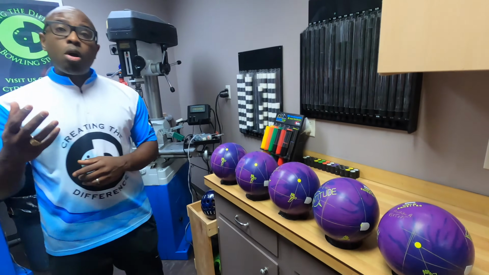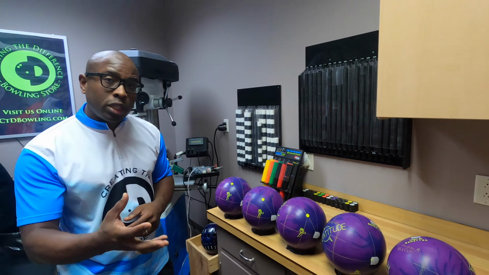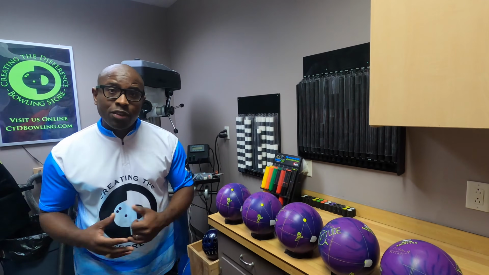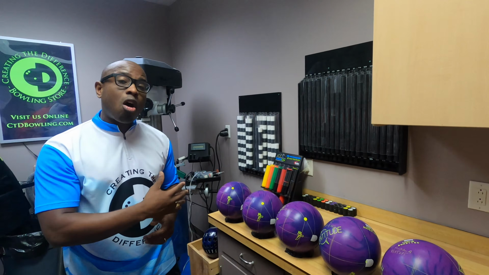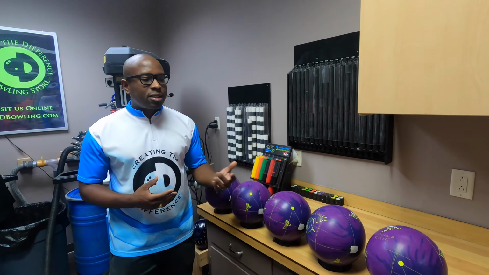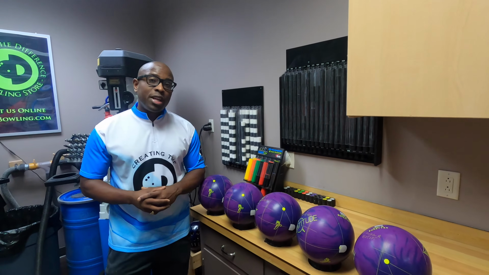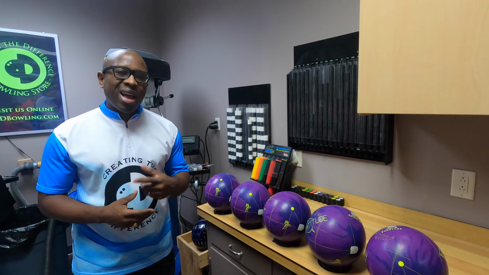Now you may go, okay, so what are you going to do with these balls? We're going to drill these bowling balls up and throw them down the lane. We're going to get some spectro data to give you some performance on what the differences are with these bowling balls. But we're going to do one other cool thing at the end of the video. You'll want to stick around and watch that because that'll help answer a couple other questions you may have. Stay tuned.